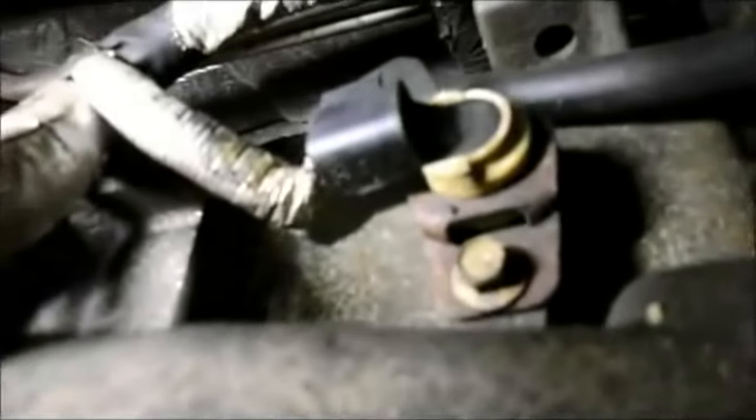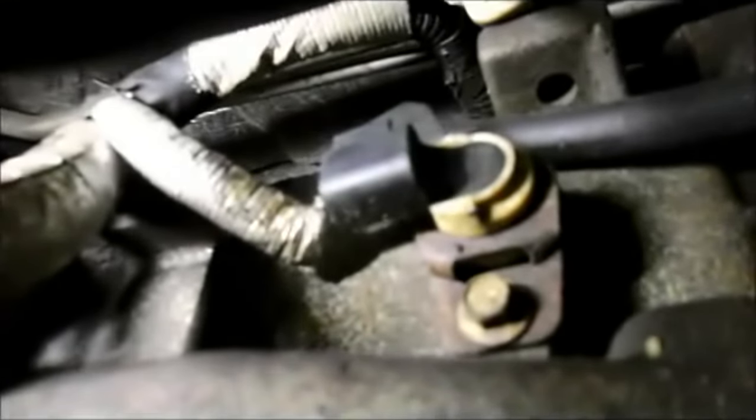And then what you can do is, let me see if I get my camera up there. Sorry about that. Right on the side there, you see this little 10mm bolt? We're going to take that 10mm bolt out, and we're going to pull this sensor out of the truck. So let me grab a 10mm ratchet, and we're going to remove that sensor. Come right back. Let me get some tools.